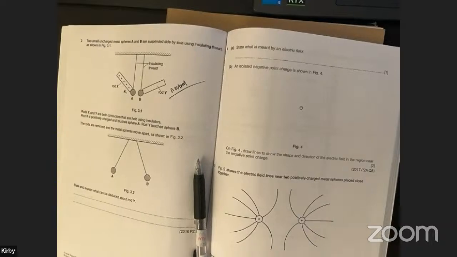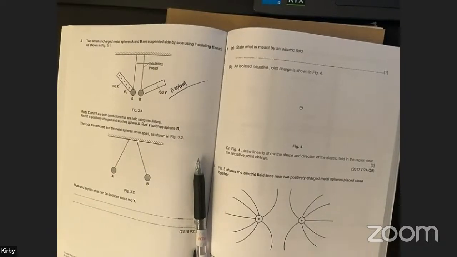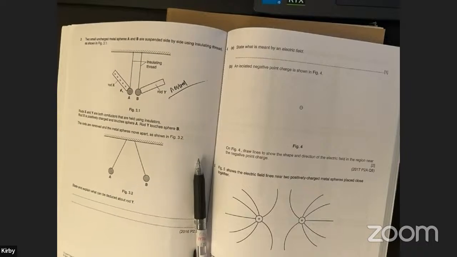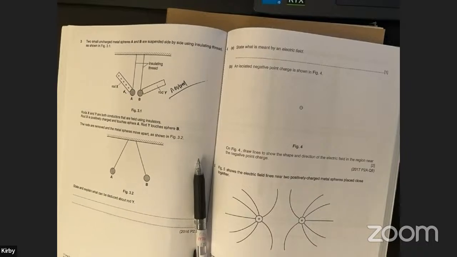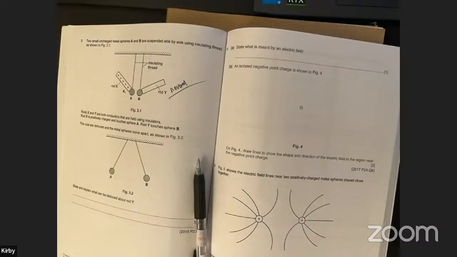Also wrong. So finally, the only assumption left is that rod Y is positive. Which means at the start, A will be positive and then B will be positive, which is to say they will repel. Looks like this is the answer. This is a deep question. You have to understand it. Make sure you understand this before you leave.